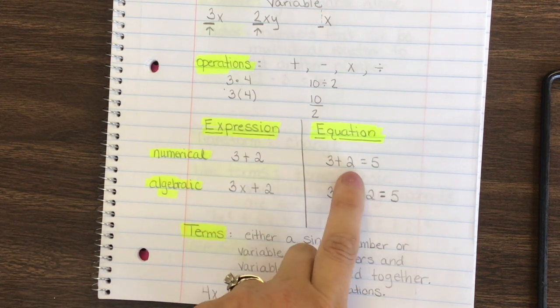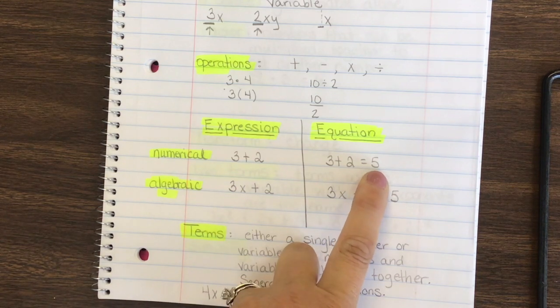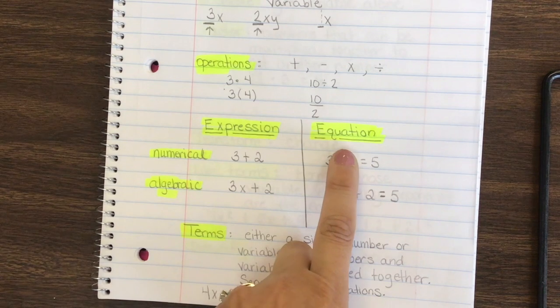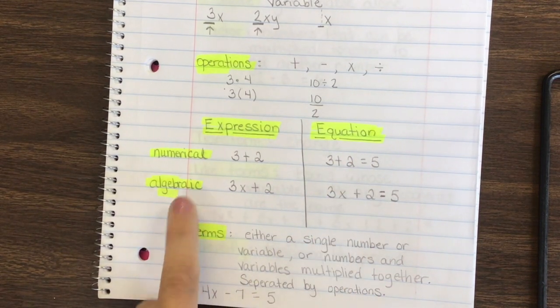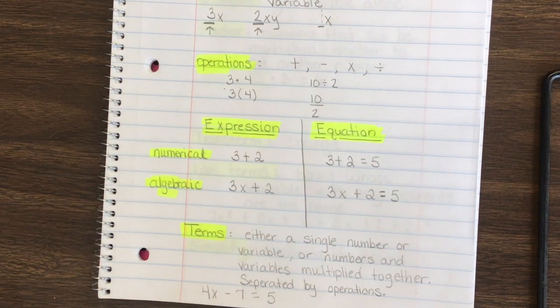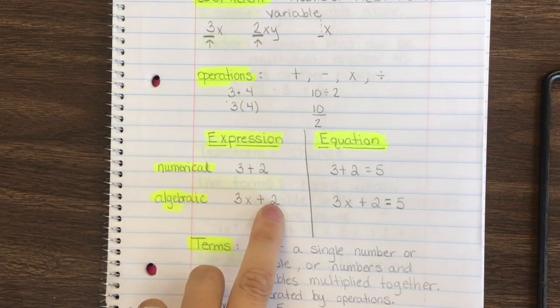Whereas an equation will still have the numbers, but it has an equal sign and it has a value that it is equal to. This is still numerical, but a numerical equation. When we get to algebra, algebra uses variables or unknowns, things to be used, like we talked before, for something we don't know. So in this case, we have 3x plus 2, but no equal sign.